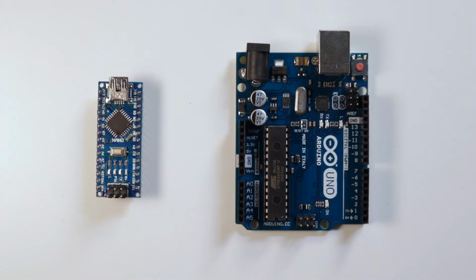Now, as you can see, the difference between these two boards is the size, first of all. So the Nano is almost, if I can say, 1/3 of the size of UNO, and that benefits us a lot especially when we want to make some small projects. We don't have enough space and we don't want to create our own PCB. Then we can directly use Arduino Nano instead of UNO.